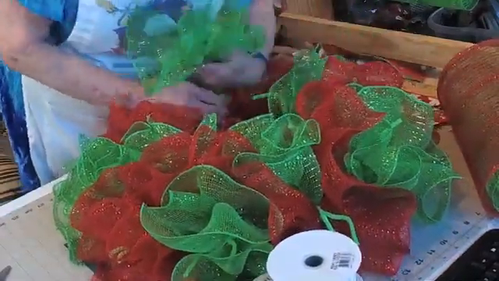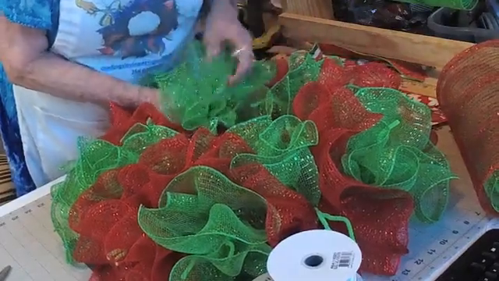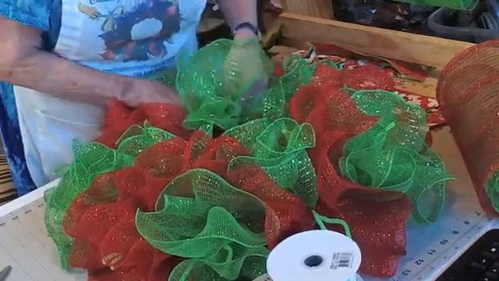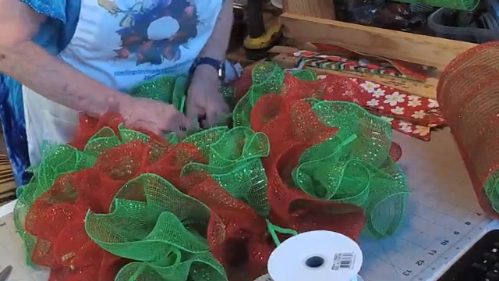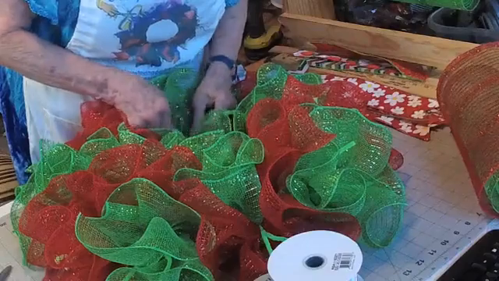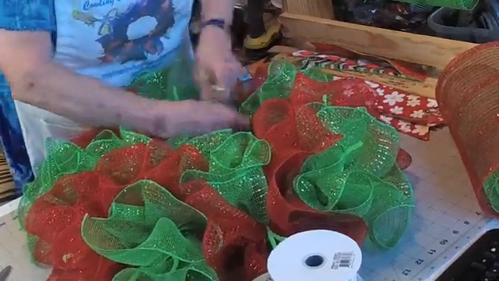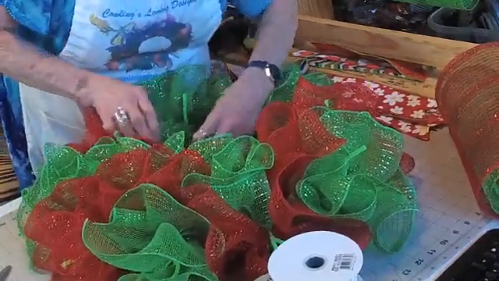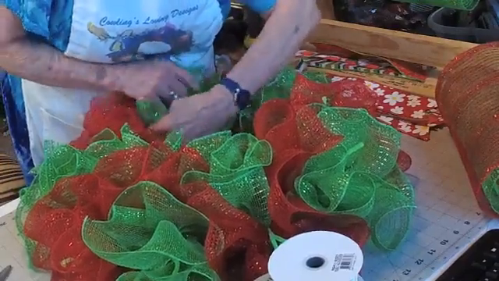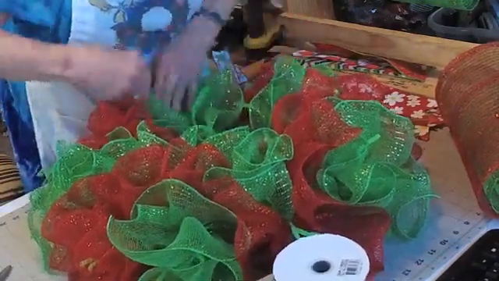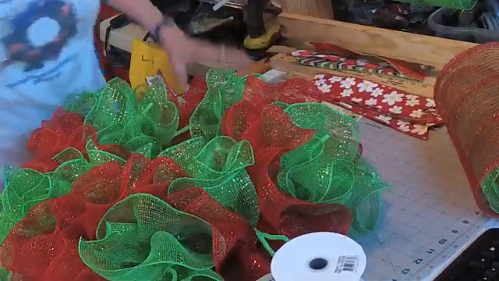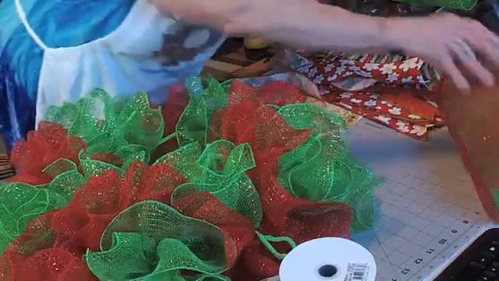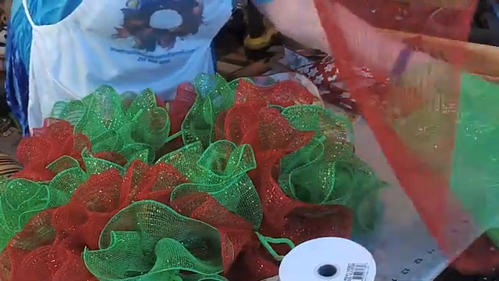So I about got myself worked around here. I think this is the first time I've done an all ruffle wreath. I usually do the poofs and the ruffles. So this is the first all ruffles. There we go. Yeah. I need more room. None of you ever say that, do you?